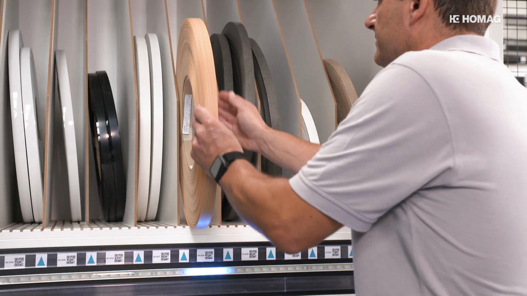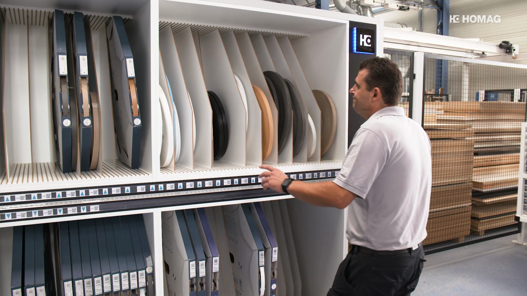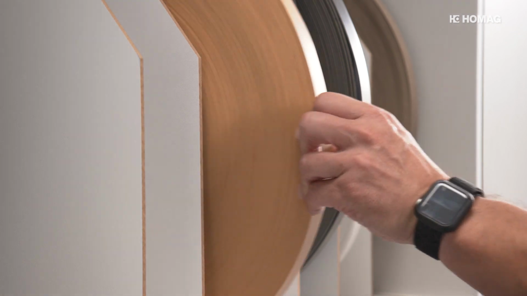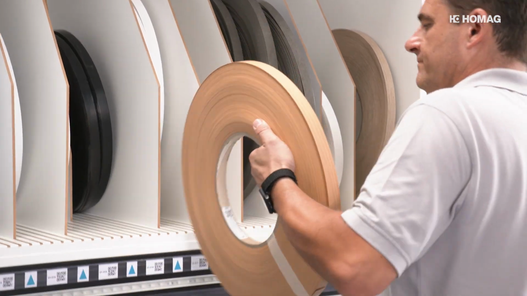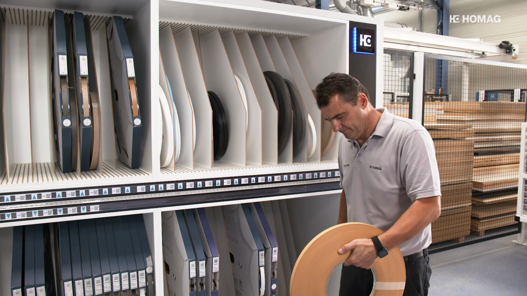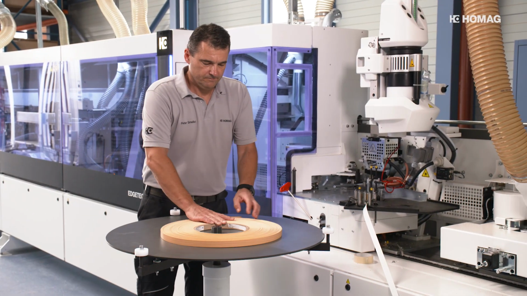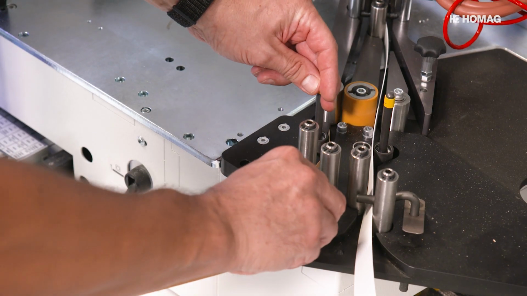Illuminated LEDs indicate the correct rack compartment. If the operator already knows in which rack compartment his desired edgeband coil is located, he can simply remove it from the rack. He then only confirms the removal by scanning the label on the edgeband coil. Now the furniture can be processed.